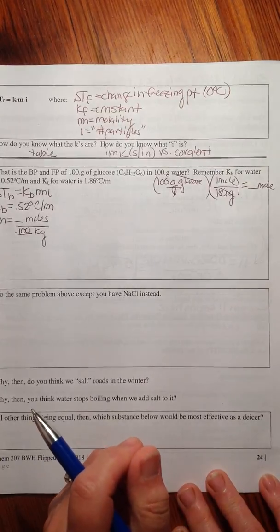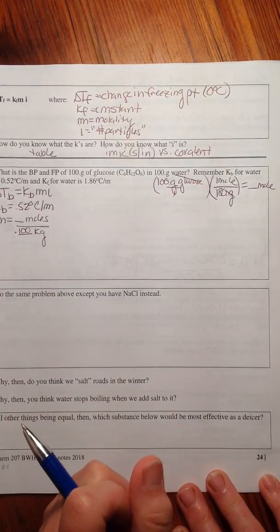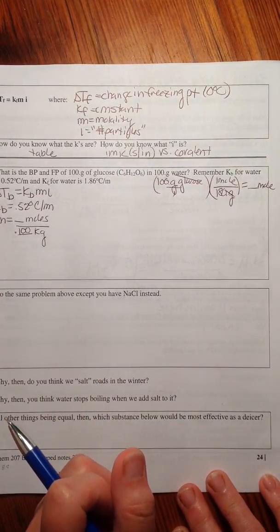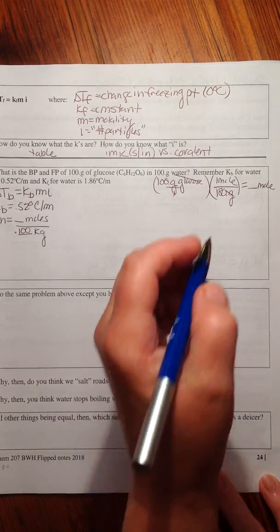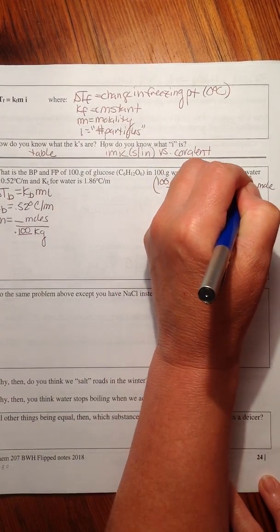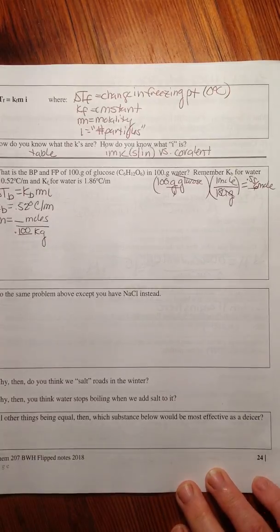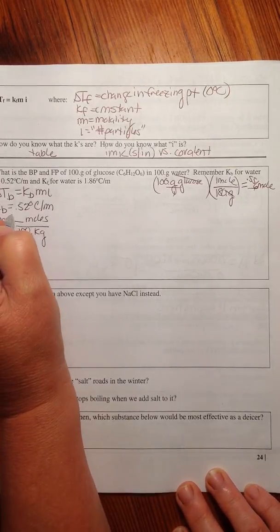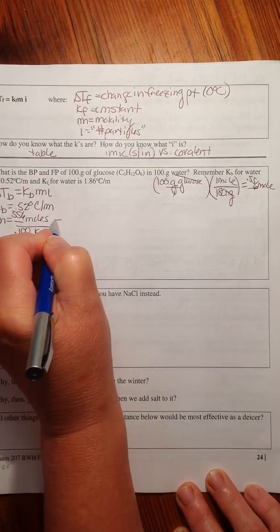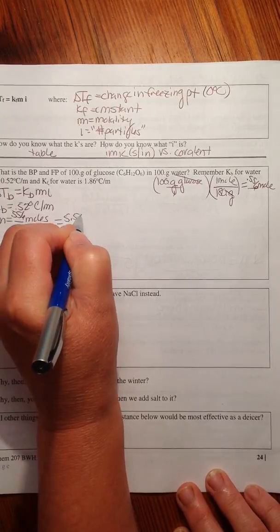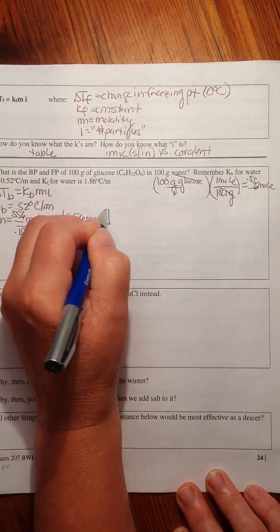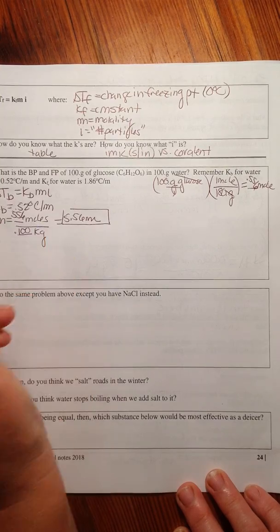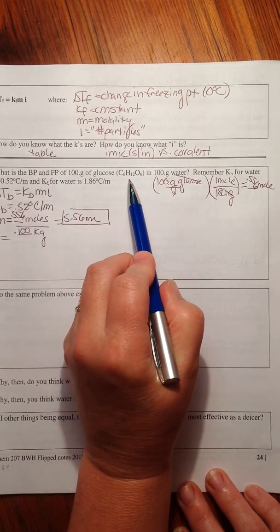Add that up for the purposes of the video. We're going to speed that along, and we're going to find that we have 0.556 moles, and therefore our molality is 5.56 molal. Our i is the number of particles.